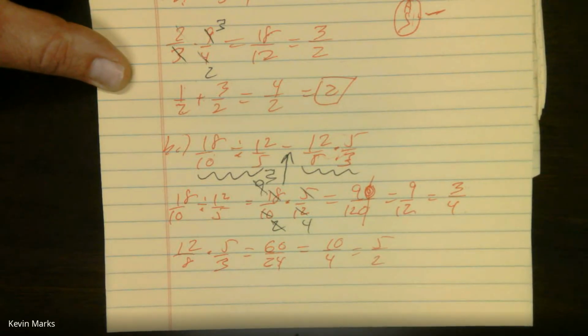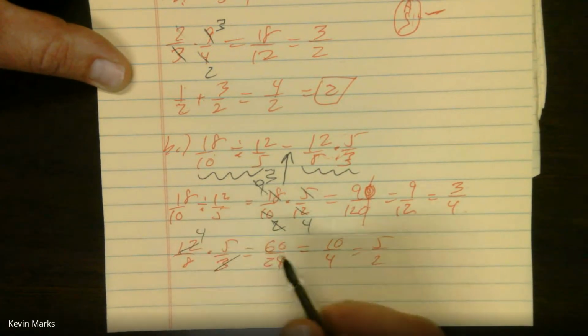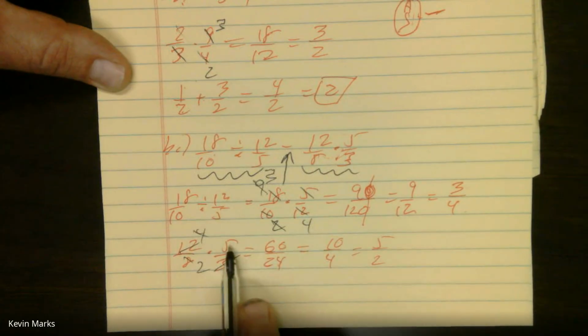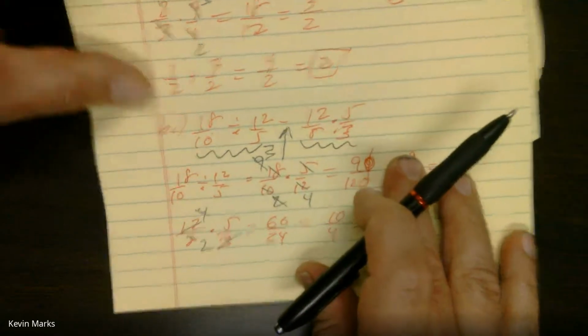You got to go with what you see. Or again, personally, go back to here. 3 goes into 12 4 times, and heck, 4 goes into 8 twice. Oh, no, look, 5/2. Done. Either way, it's up to you.